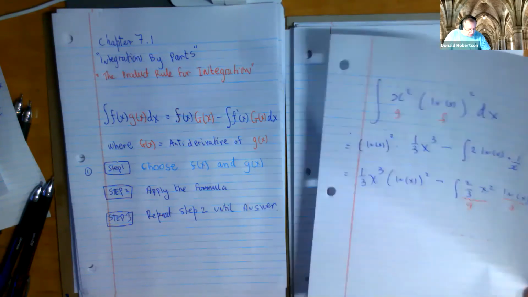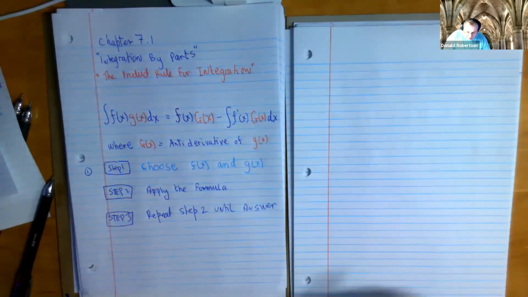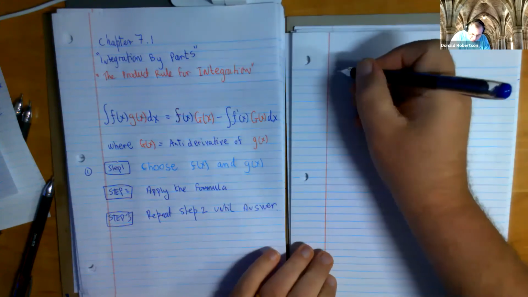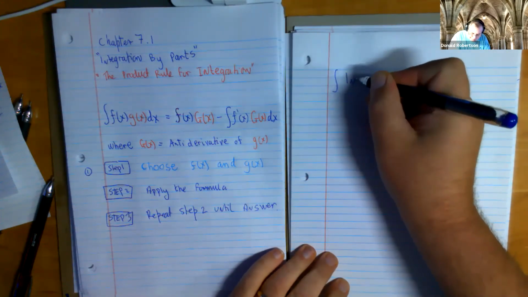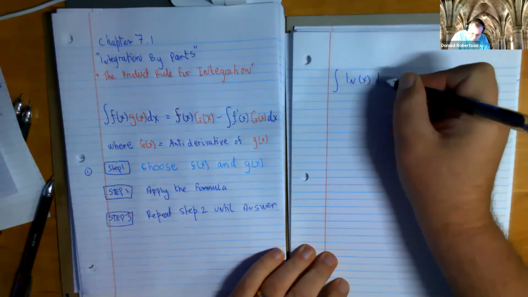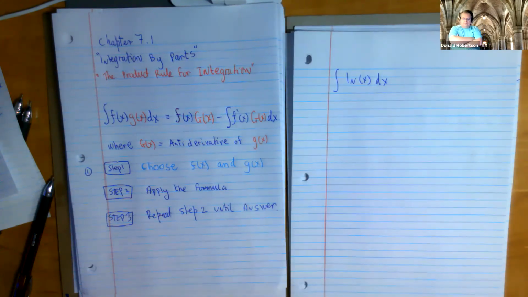Well, that's cool. So here's a question that looks superficially impossible. Log x on its own. Now, we're going to use integration by parts, but for integration by parts, I need two things, right? Something times something, right?